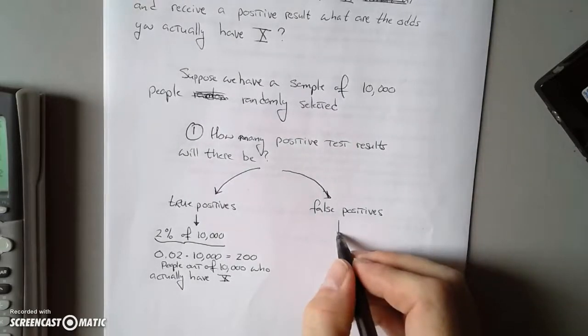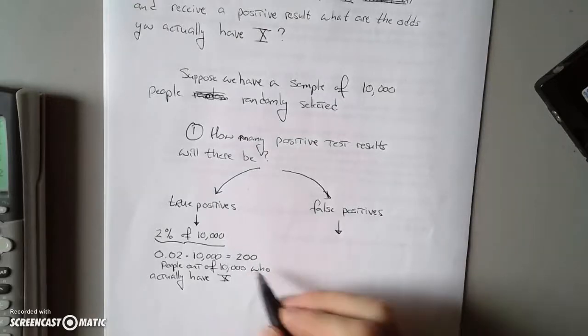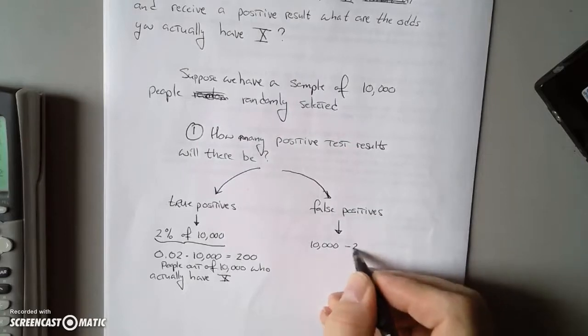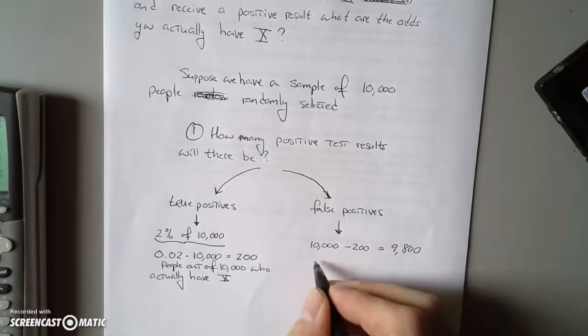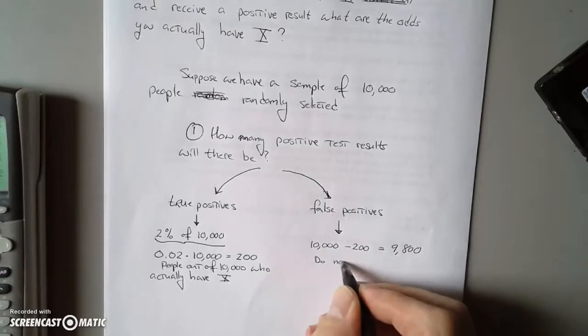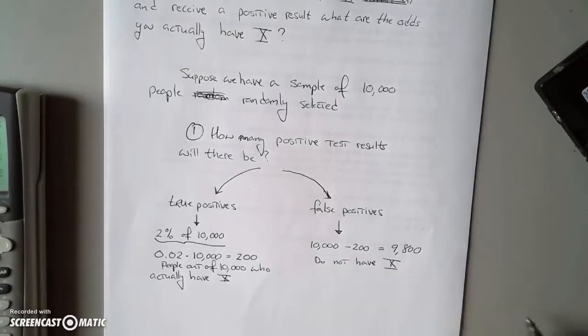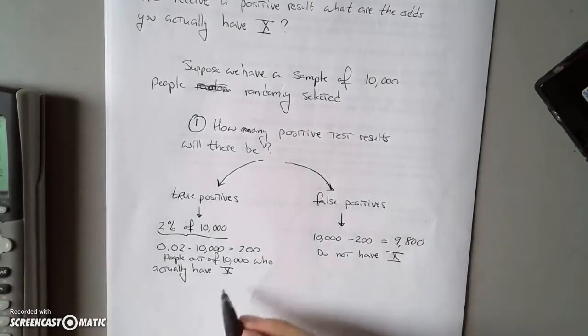And so similarly over here, well then the other people don't. So 10,000 minus 200 is 9,800 do not have X. Now let's see what the test results are.